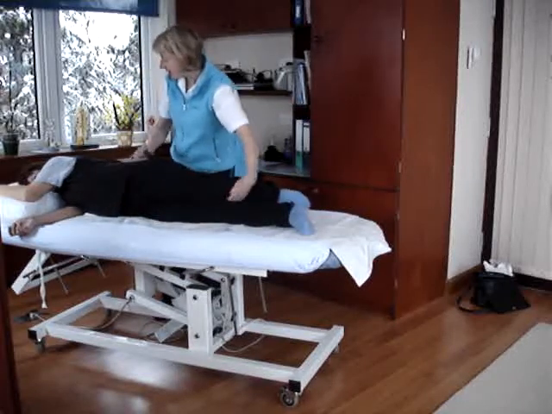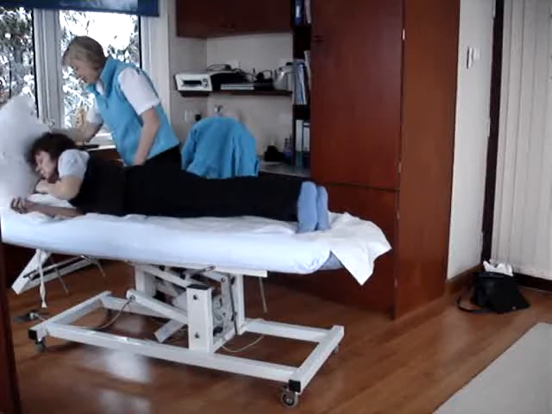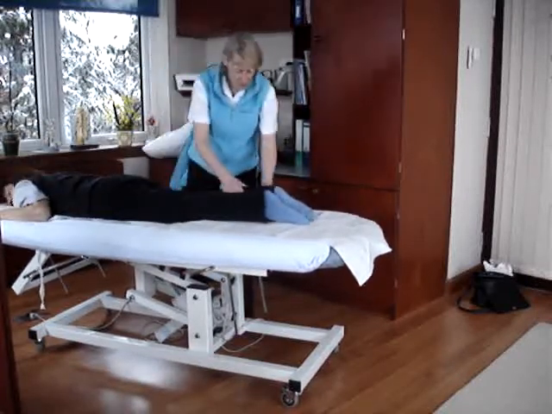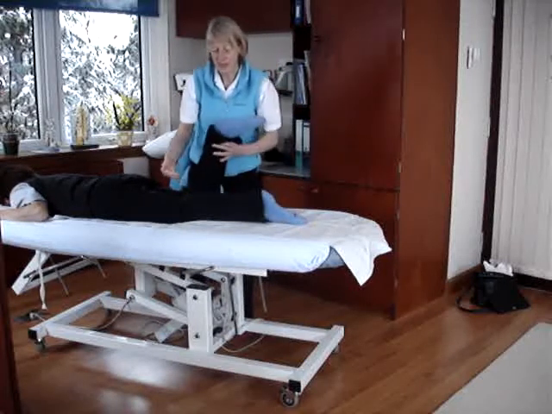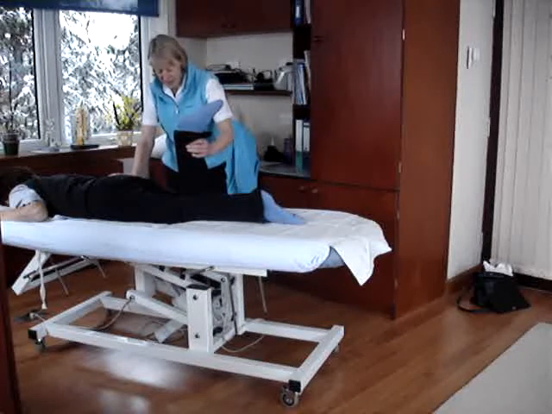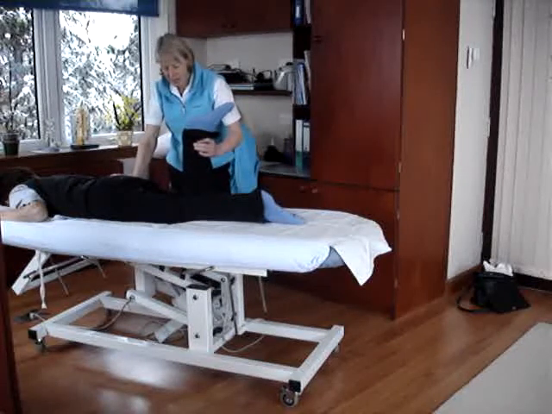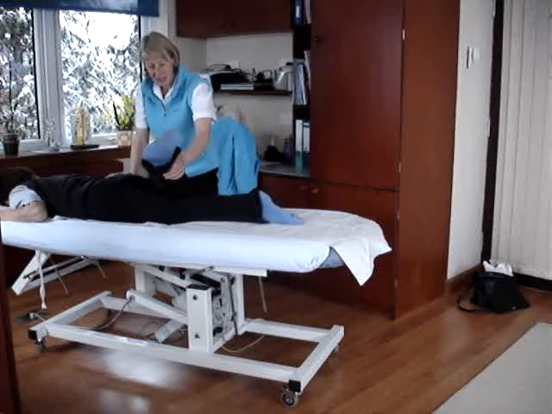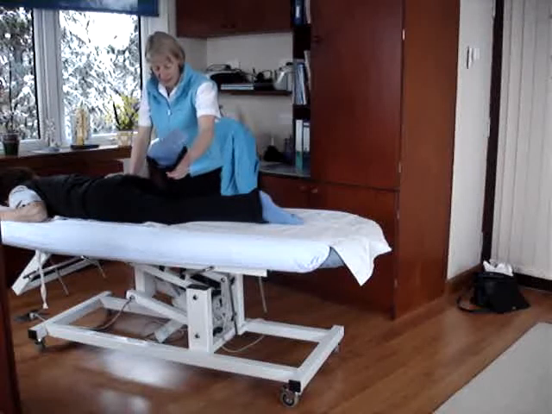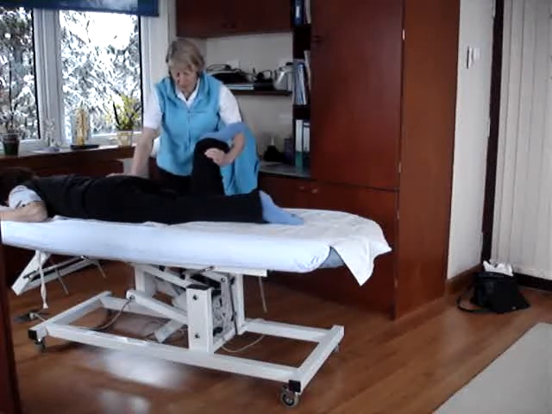You then ask them to go onto their front. And of course what we're going to do is compare good with bad again, but this is all one side that I'm doing at the moment. So you'll test medial and lateral rotation. So there's your lateral rotation with the leg fully across the body, and there's your medial rotation.